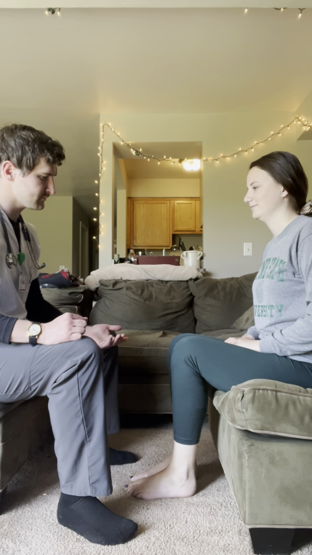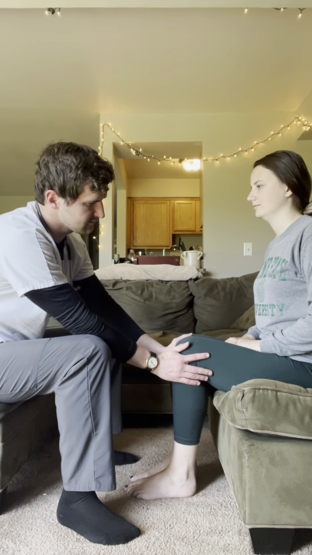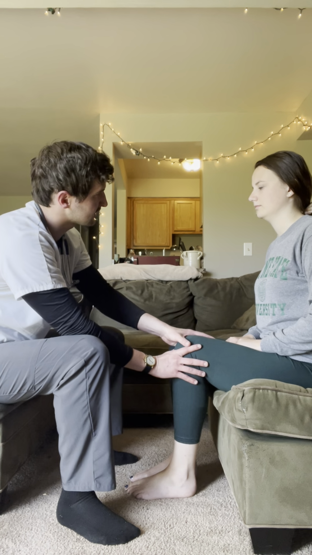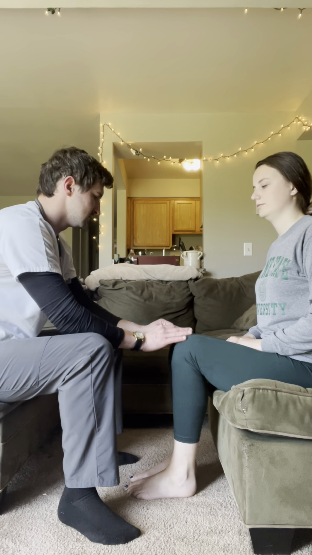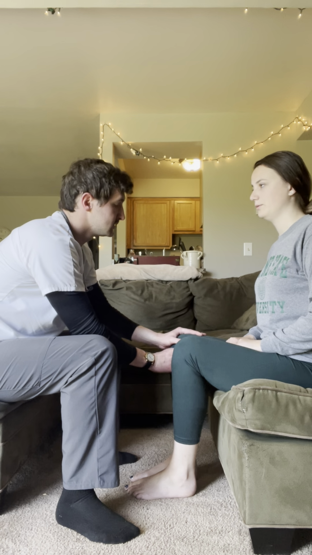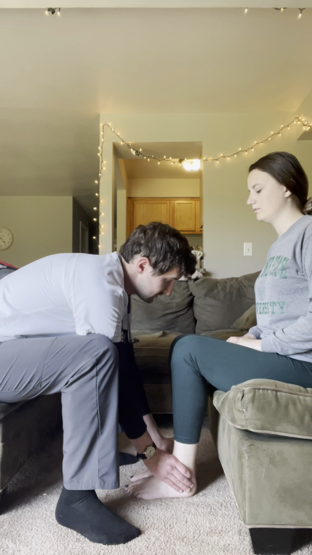Okay. So I'm also going to palpate the knee here. Note any inflammation. Are they sore, tender, painful? No. And then the same thing for this knee. Sore, tender, or painful? No. Okay. How about your ankles here? No.